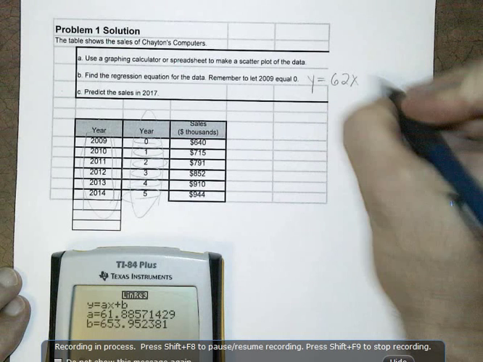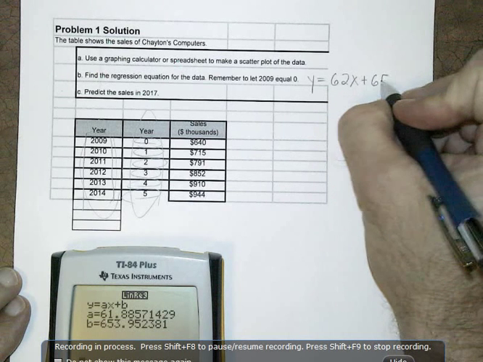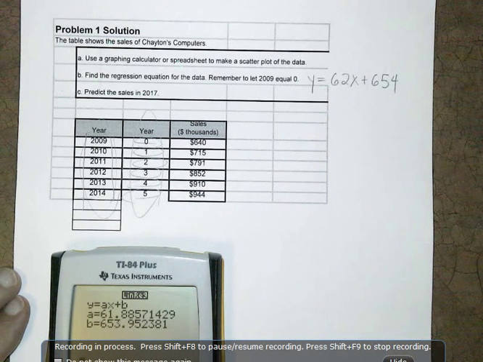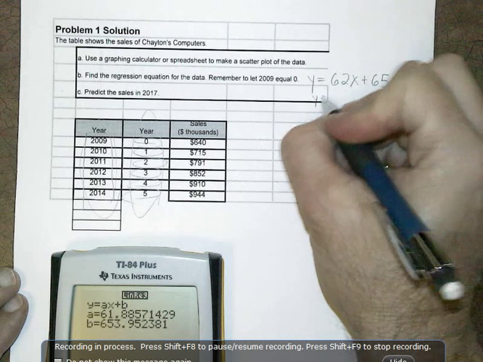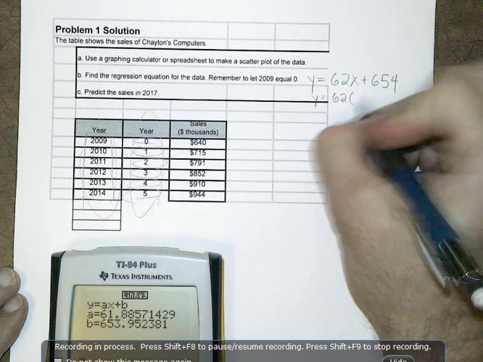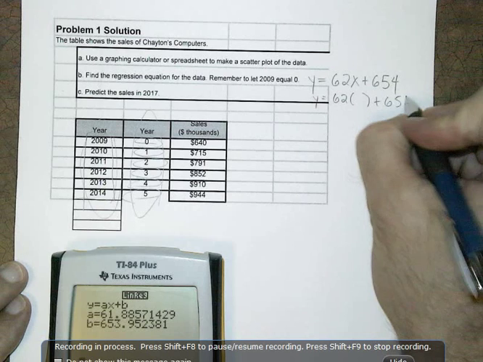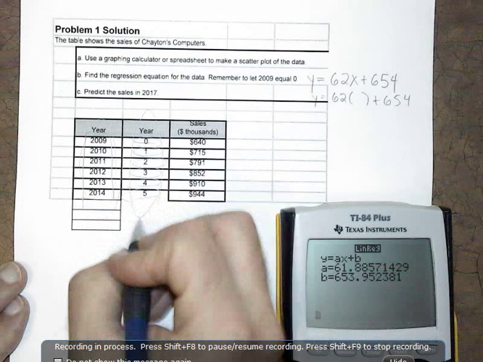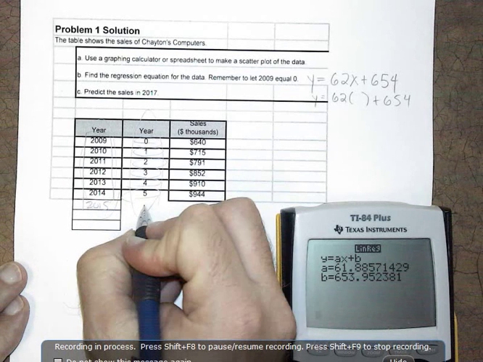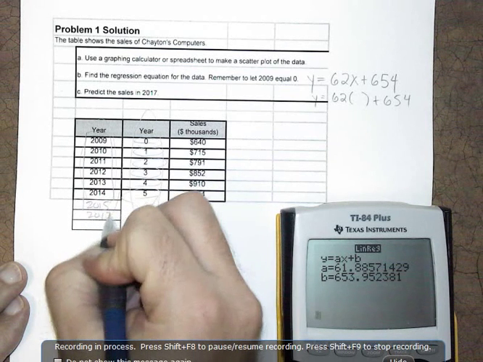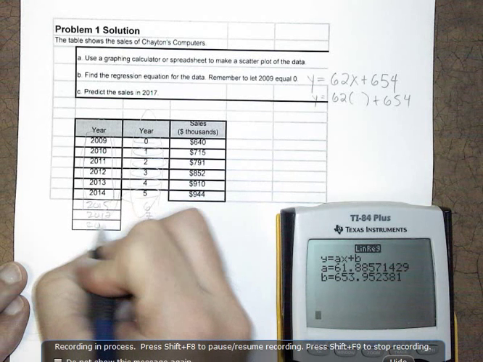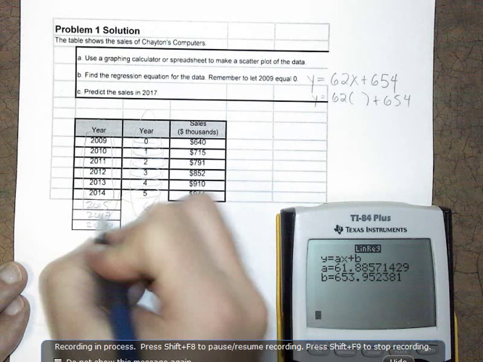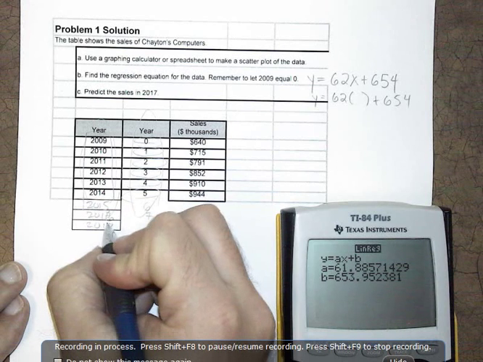62x plus 654. Okay. Then to predict the sales for 2017, all we need to do is plug in the year for x. Now you don't put 2017 in. What you need to do is figure out what 2017 is supposed to be. So 2015 is 6, 2016 is 7, and 2017 is 8.